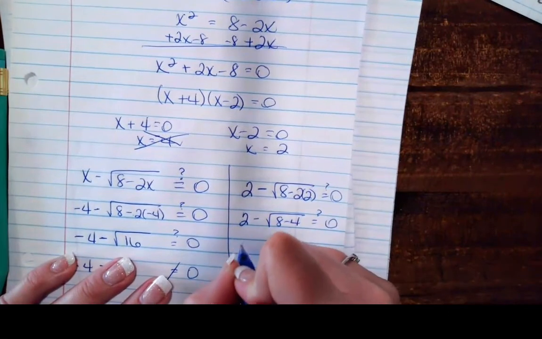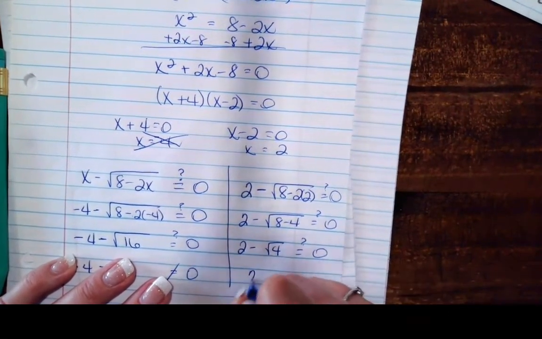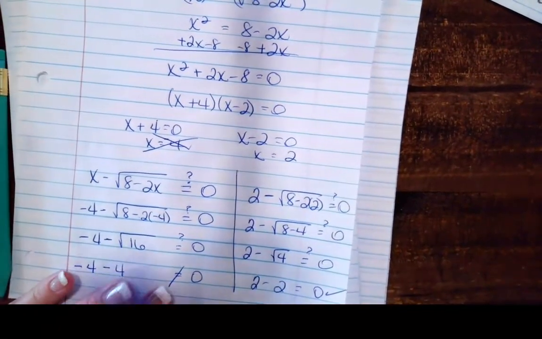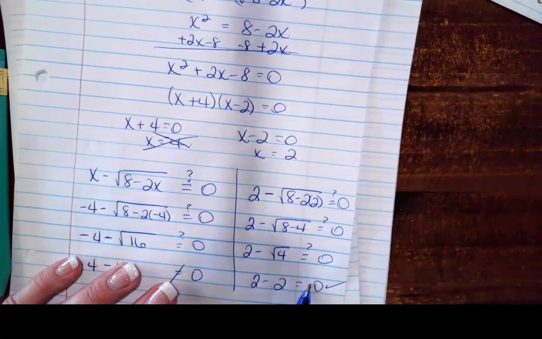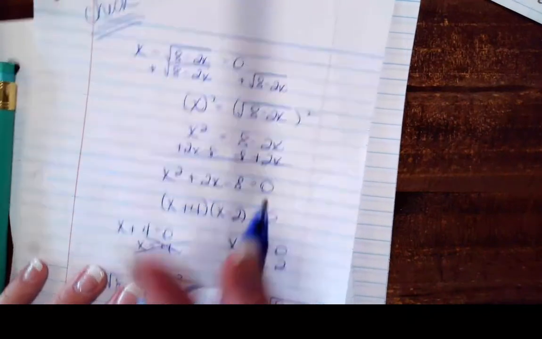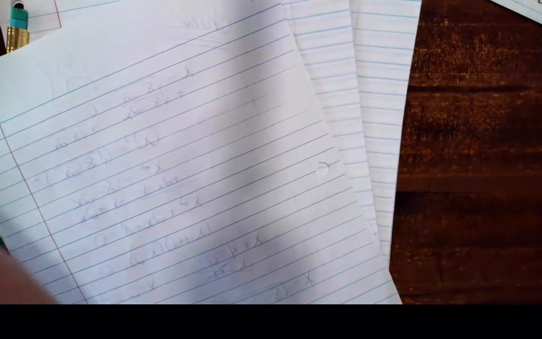Does that equal 0? 2 minus the square root of 4. Does that equal 0? And 2 minus 2 equals 0. So you checked 2, and it worked in, and it gave you a true statement. So out of two solutions that you found, you can only use one of them. So on this one, you have one single answer, and it is 2.